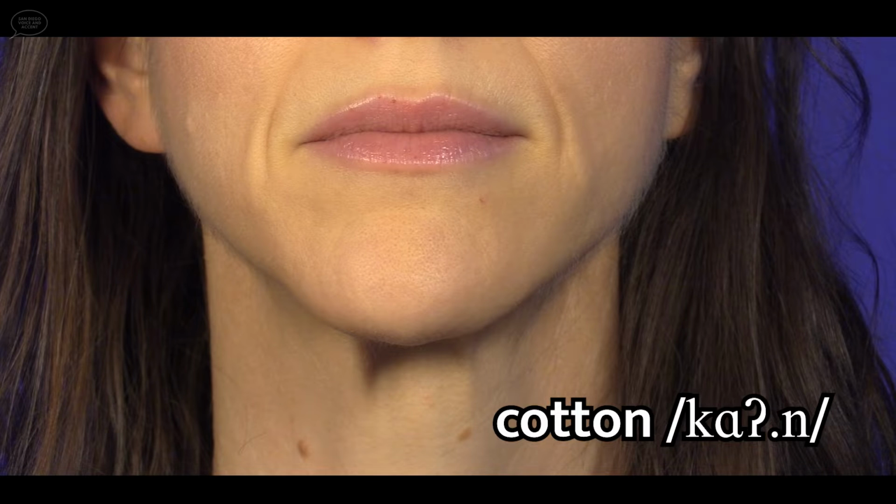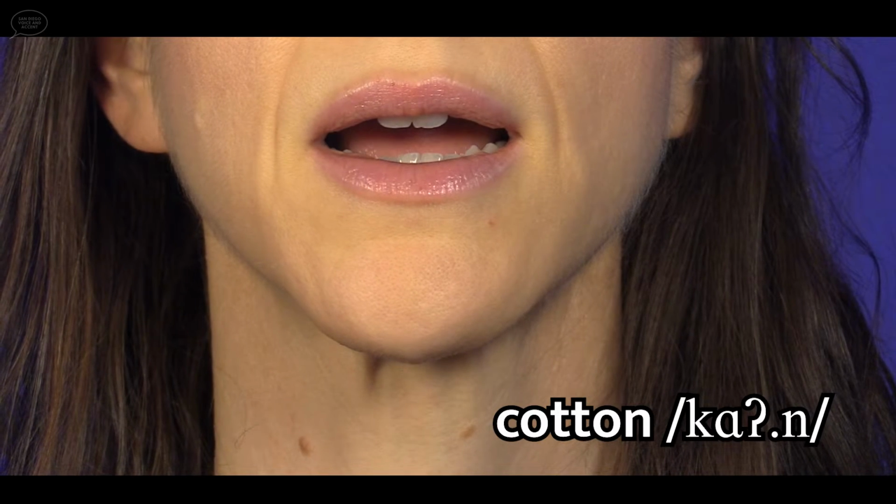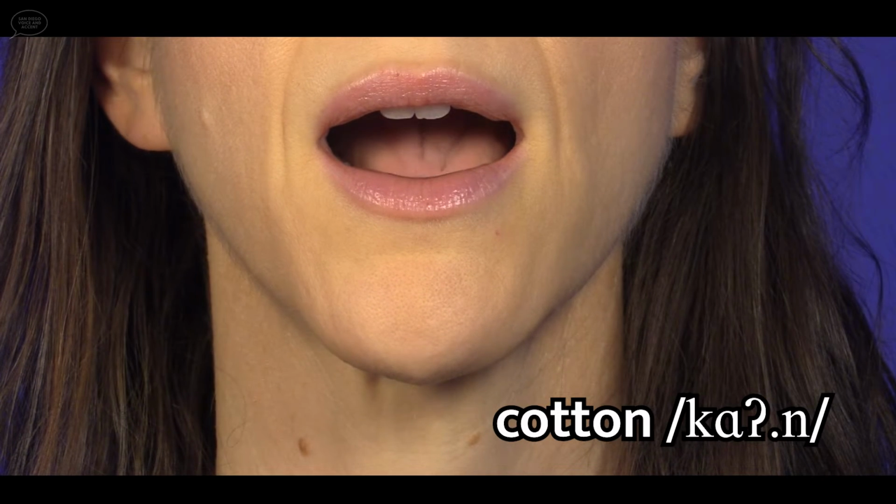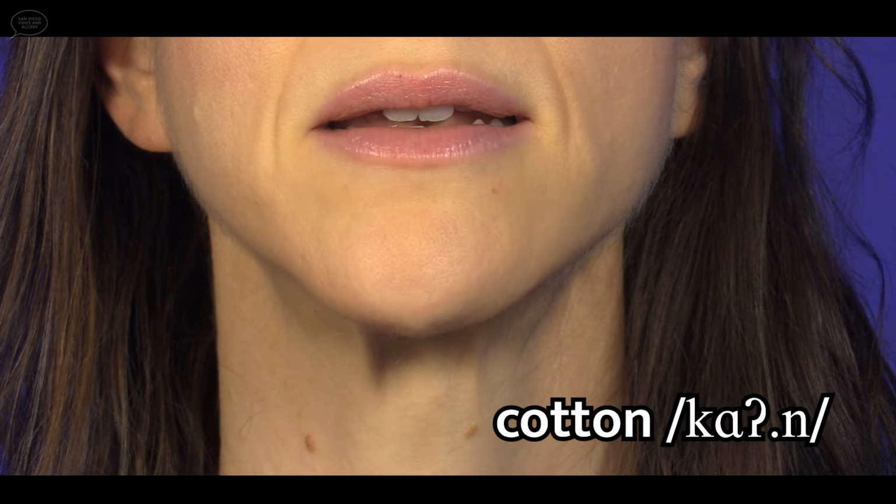Let's take a closer look at the unreleased T and D consonant sounds. Here is the stop T in the word cotton. It has a stop T in the middle of the word. You can't see it very clearly, but the back of the tongue makes the K sound. Then the tongue drops as the vocal cords close for the stop T.